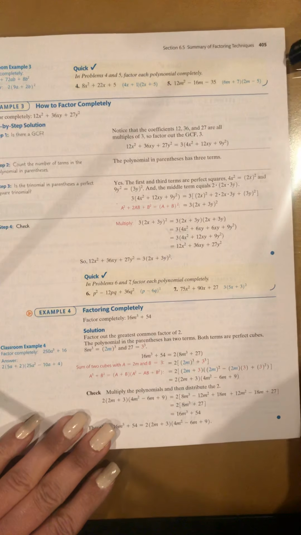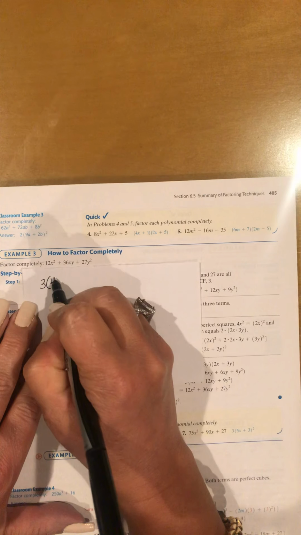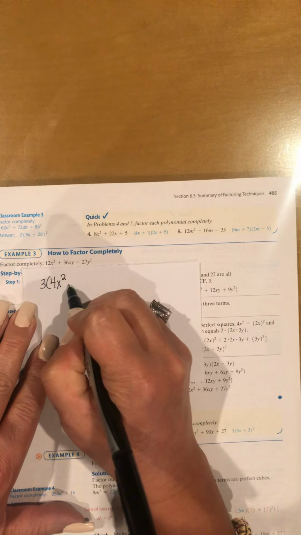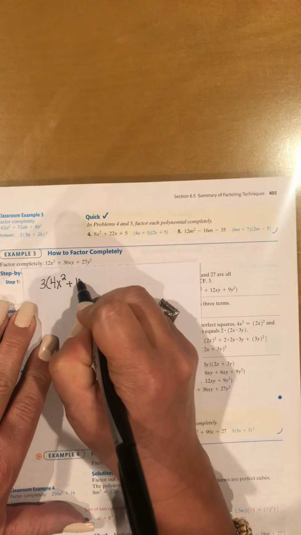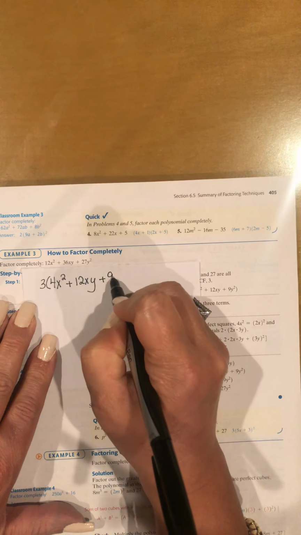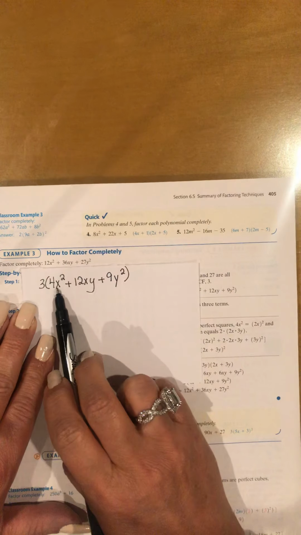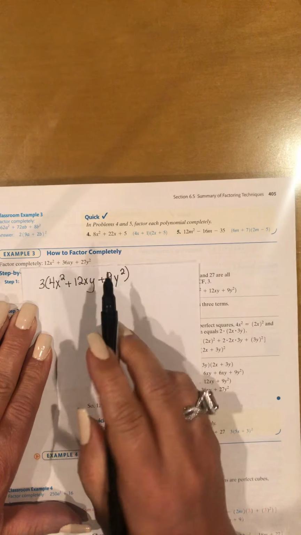Okay, example 3. We are looking at this closely, and right away I see a common factor. I see a 3. We could take a 3 out of these. That GCF, a 3, out. So if I pull a 3 out, I'm left with 4x squared plus 12xy plus 9y squared.